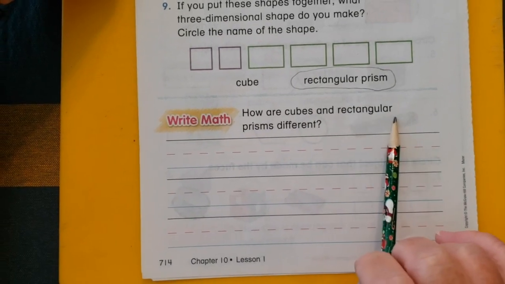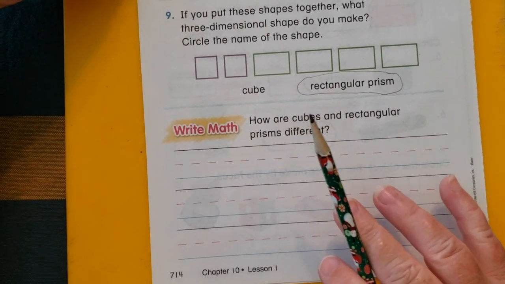How are cubes and rectangular prisms different?